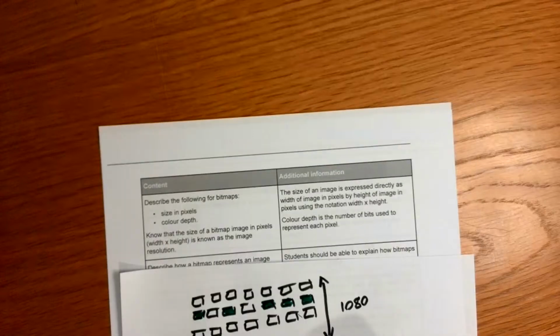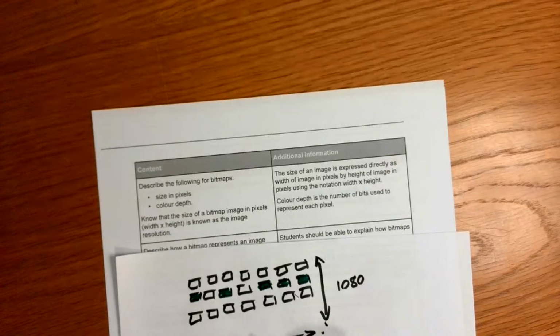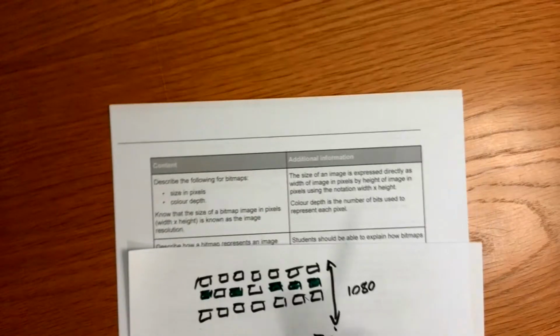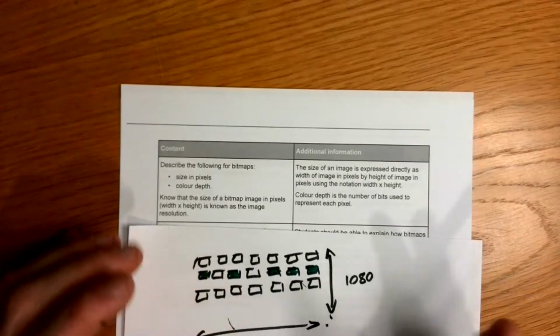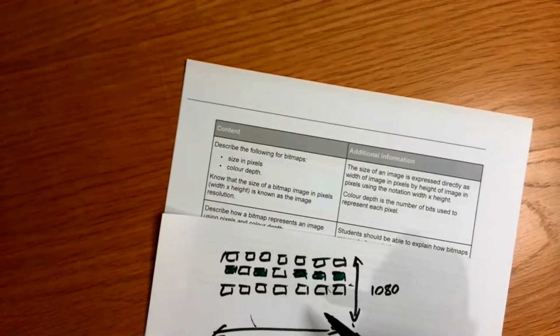But there's that many pixels going that way and that many pixels going that way. So the quality of your image will be higher because you've got more pixels regardless of the size of the screen. They might just be smaller squares if it's a smaller screen, but you still have that amount of pixels on the screen. So that is the image resolution, how many pixels that you have.